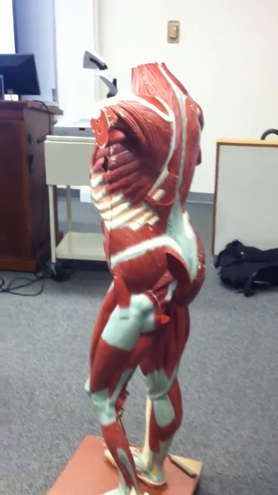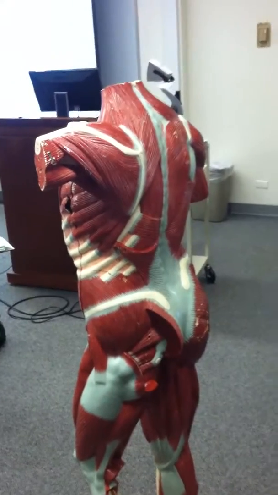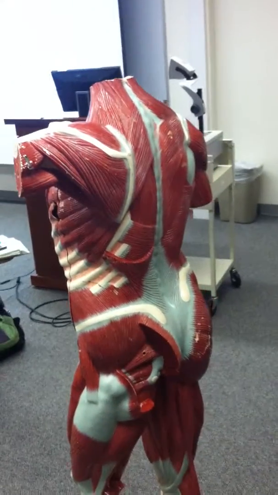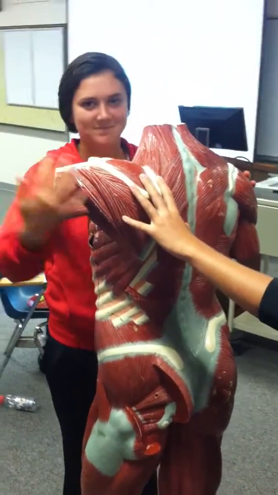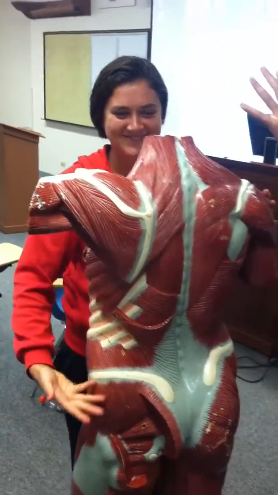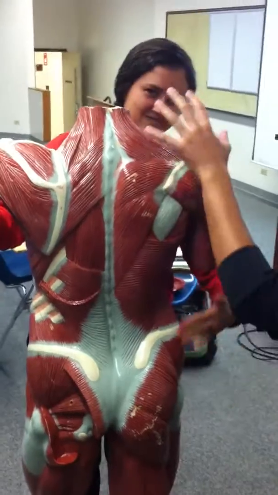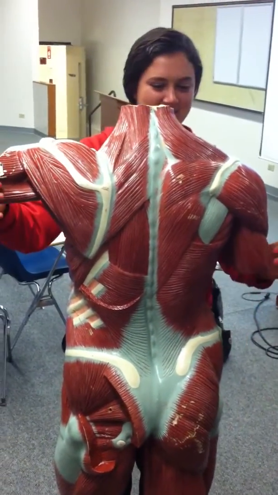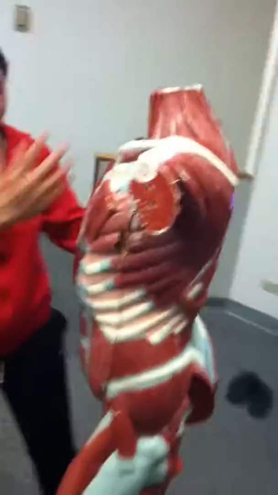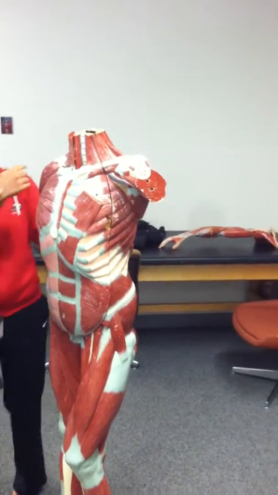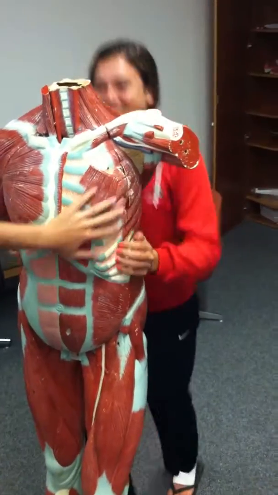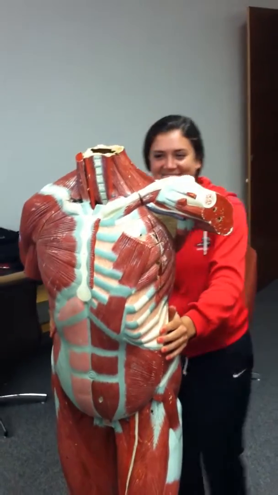So we're going to go over the trapezius and then go to the Sub-Clavius, but first we're going to explain the model. So this half of the model is the under layers, so under the first layer. All the stuff on the right side is the top layer of the muscles. His right arm is the top layer, and the left arm is the bottom layers. If that made any sense at all.